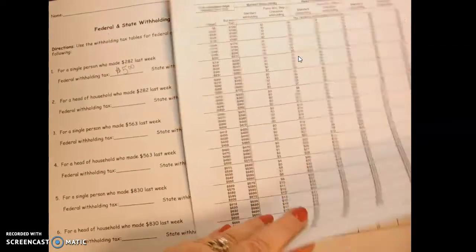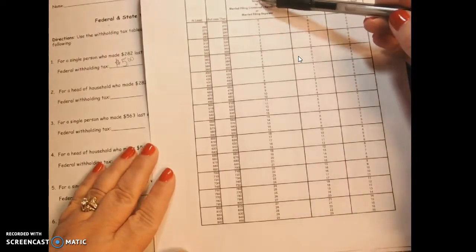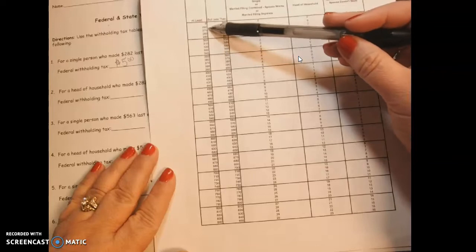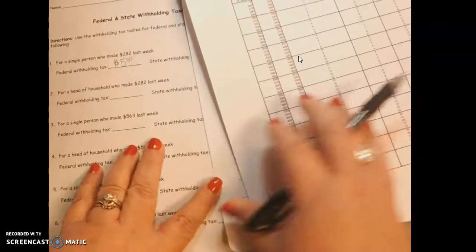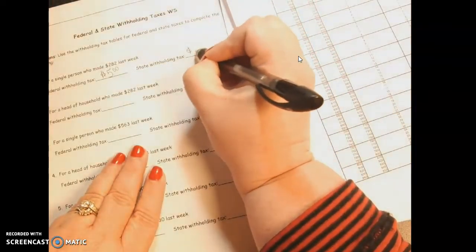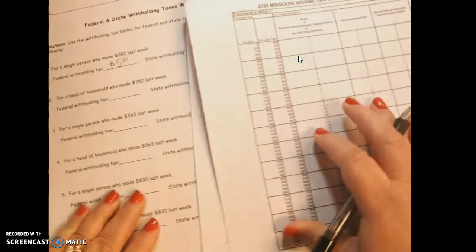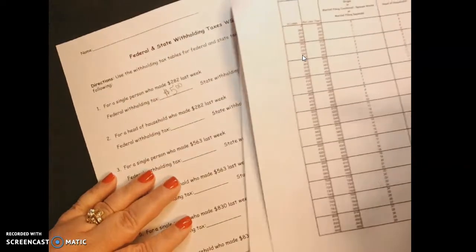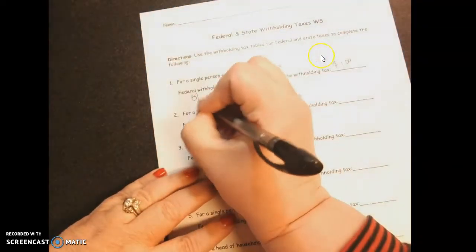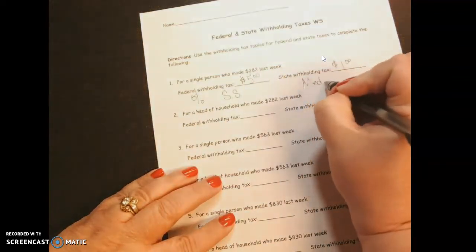Okay, go to your state weekly, because you get paid weekly. Okay, this time you're single, $282 to $290, and $1 will be withheld. So you just find the right tax table and look it up. Also this time we're going to learn how to do percentages, which would be your Social Security and your Medicare.